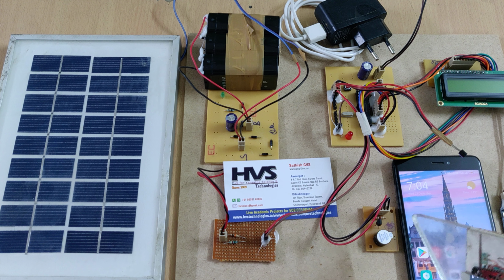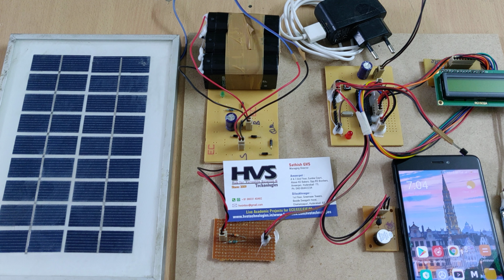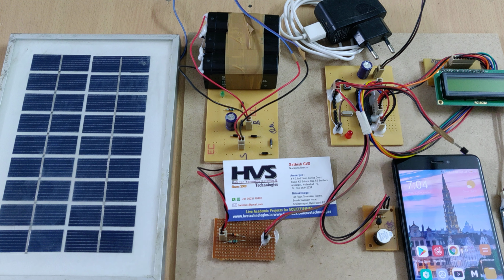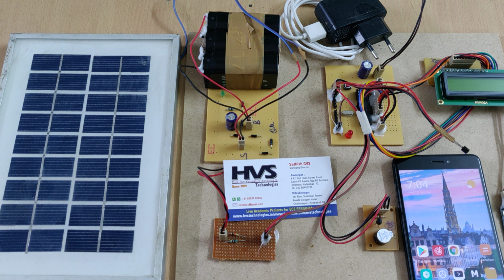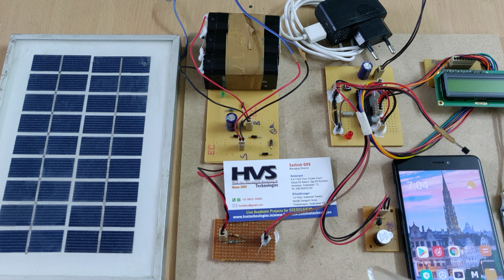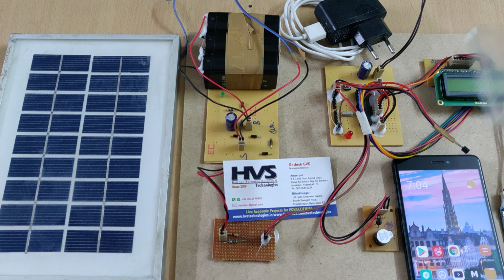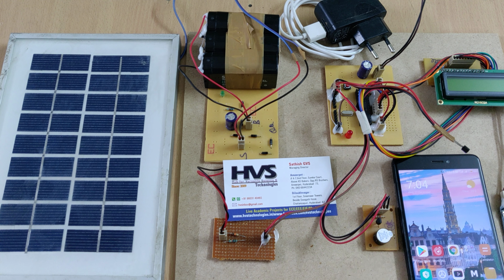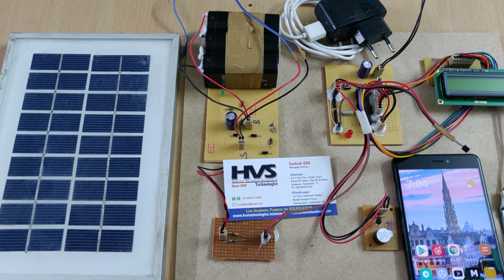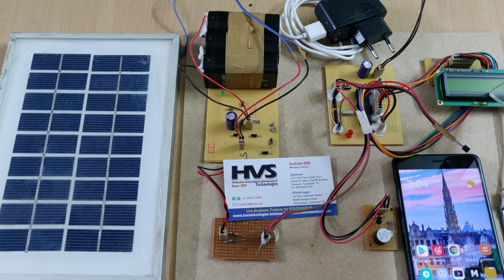Coming to the output modules, the buzzer, Bluetooth module and LCD are the outputs. If the temperature increases above 45 degrees centigrade, then the buzzer will be on, and the same temperature status will be sent through the Bluetooth module, and we also display the same on the LCD screen.